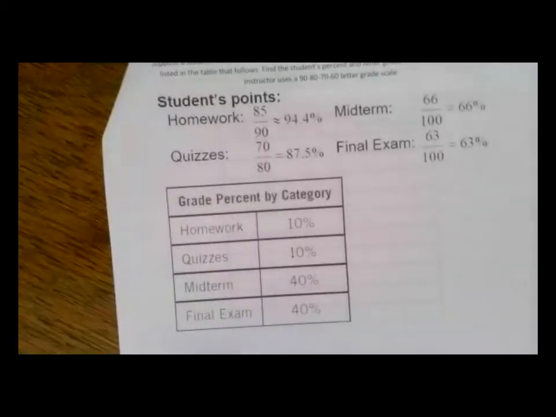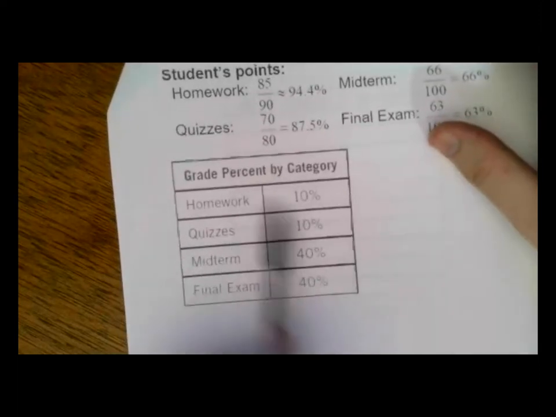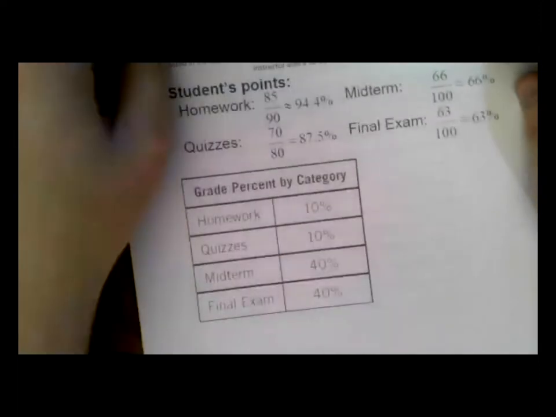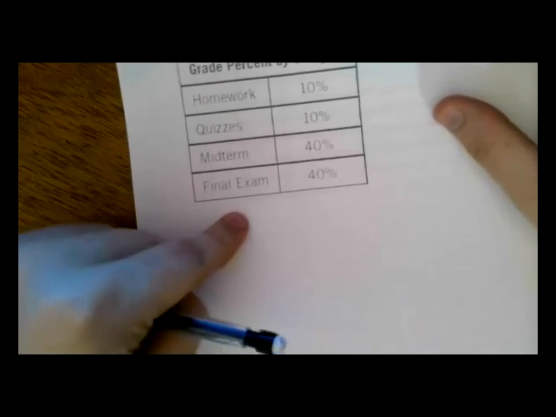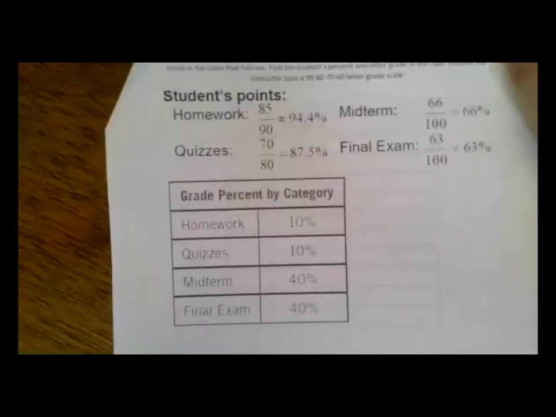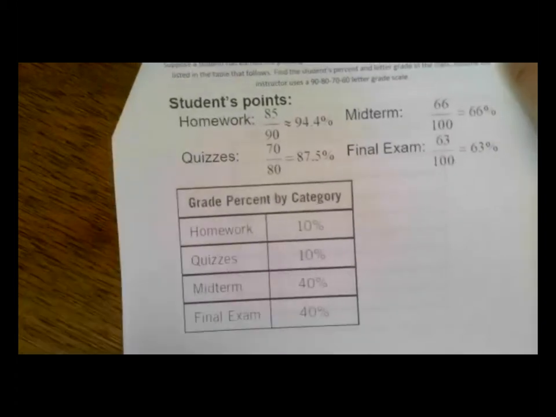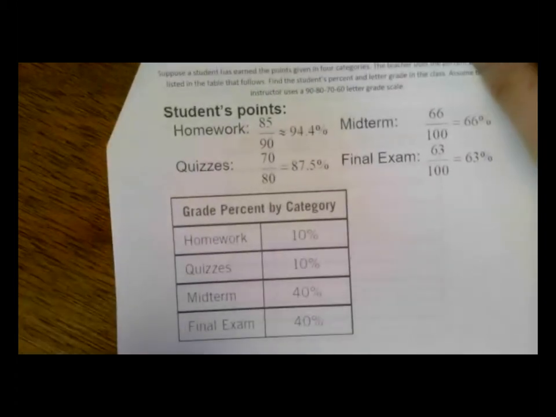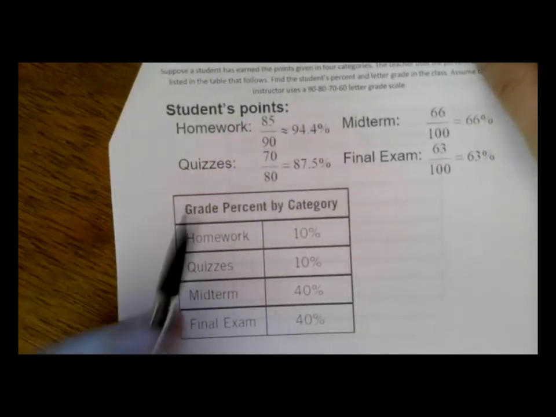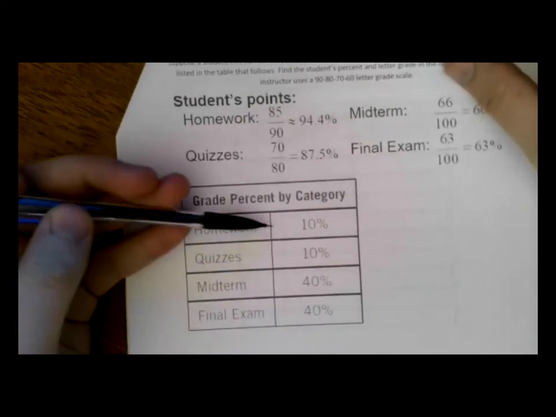Okay. So we're given how many points each student has, and we're given these weights down here, right? It just depends on what category it is and how much it's worth to this class. So we can do the same formula where we have these weights, because we have a weighted mean here.